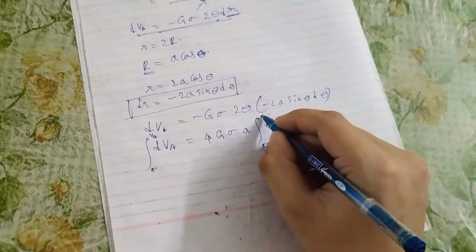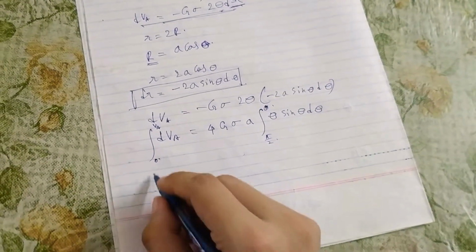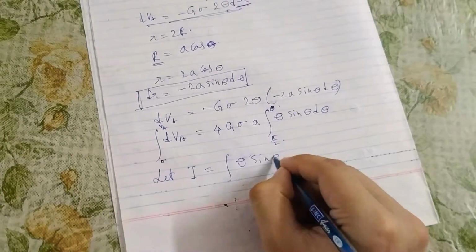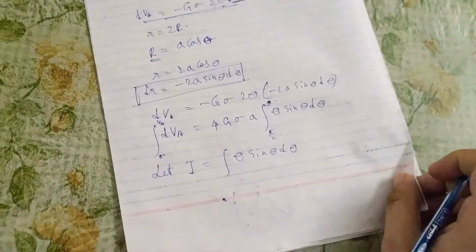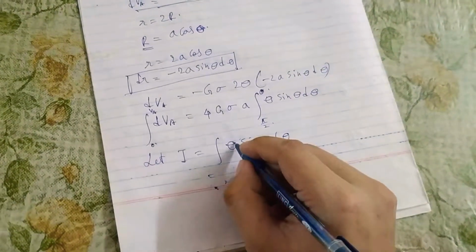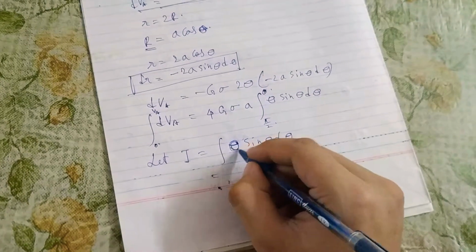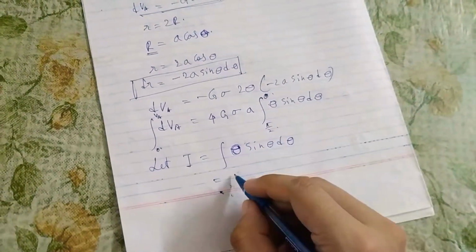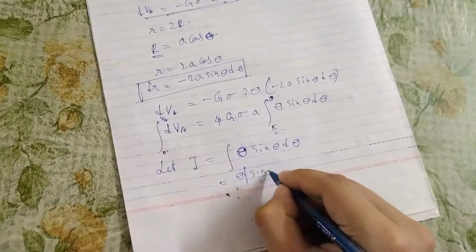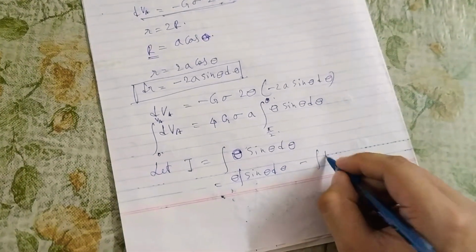So the limit will be this, and we will do, let I is equal to integral of theta sin theta d theta, and from the rule of integration by parts we can do this like theta sin theta d theta minus d theta.